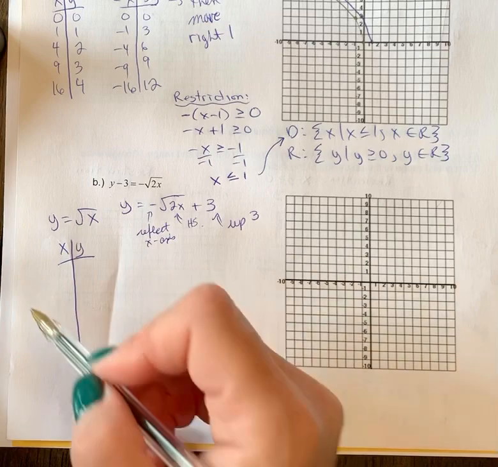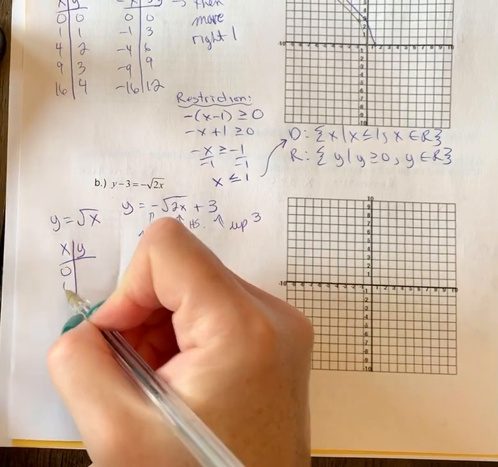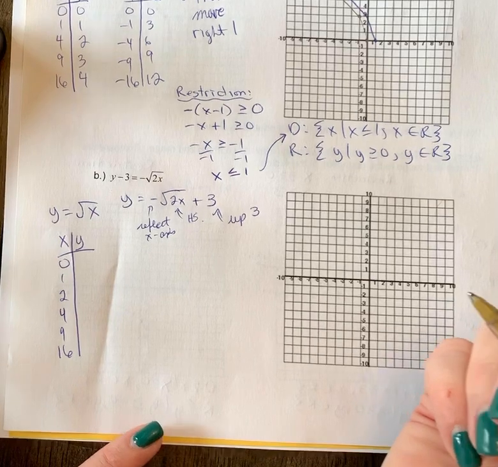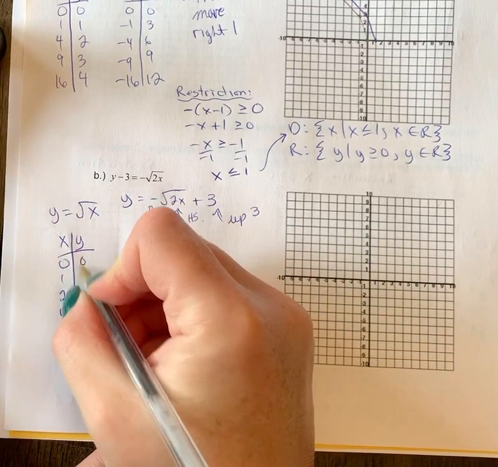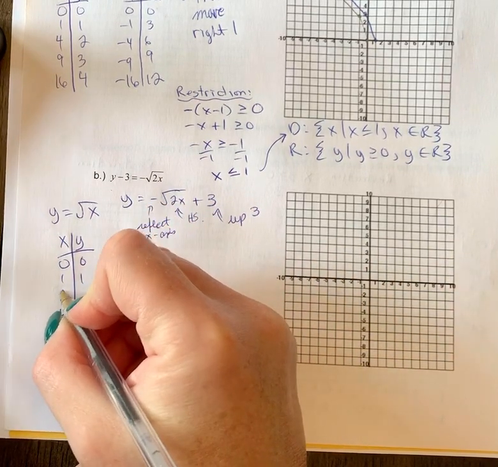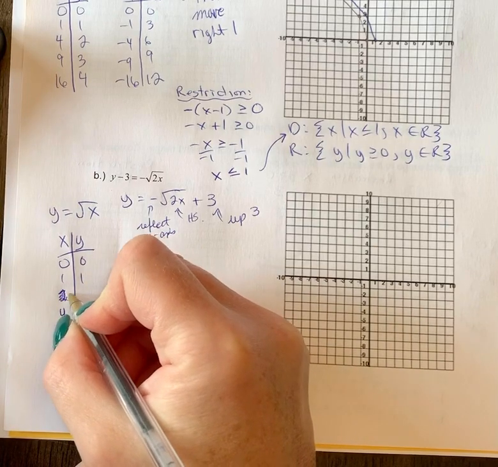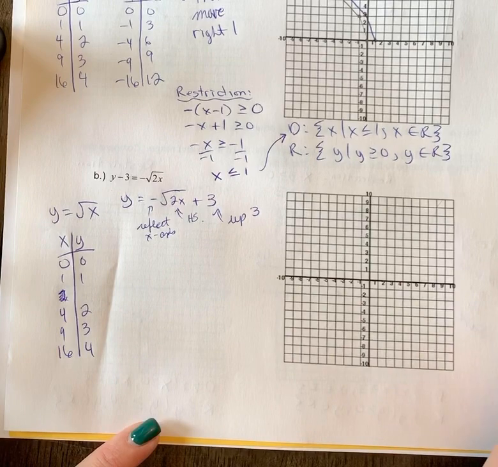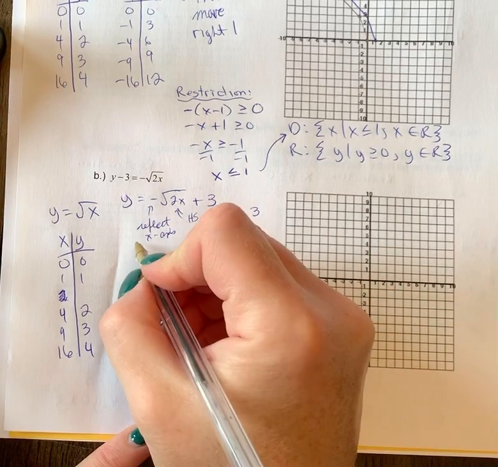So I still start with that same table of values where I'm picking my perfect squares. Even if I don't plot each point, I might, because we're not sure what the stretch is. And then I fill in, oh, I don't need 2. That would have been the square root of 2, but we don't need to bother plotting that. Okay, now let's apply our mapping notation.